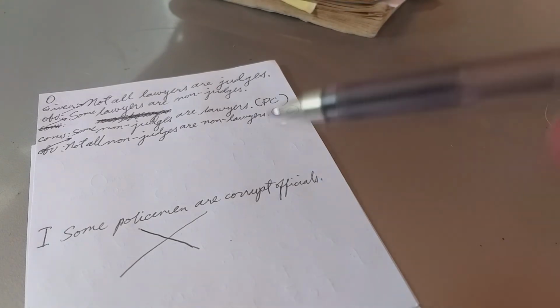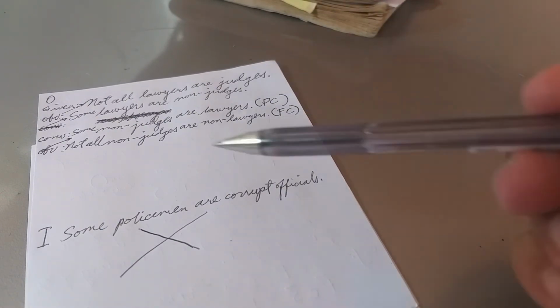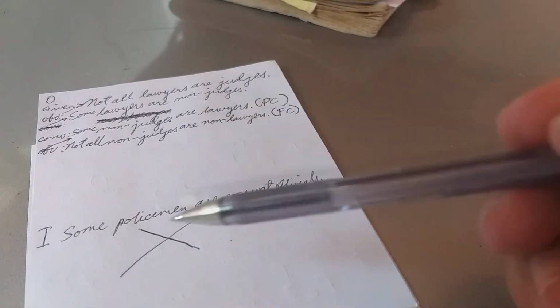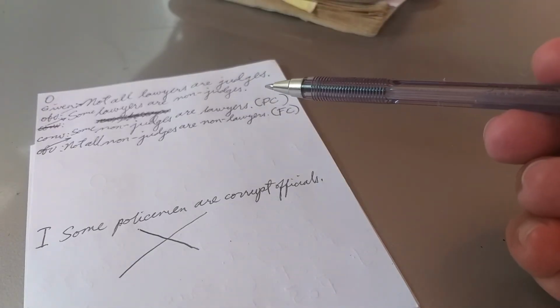So that is all for, that is already, that completes our topic for contraposition.